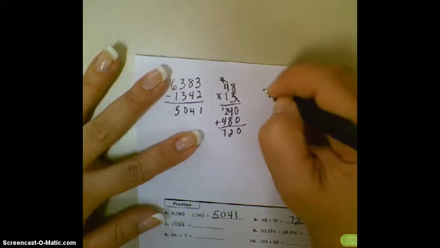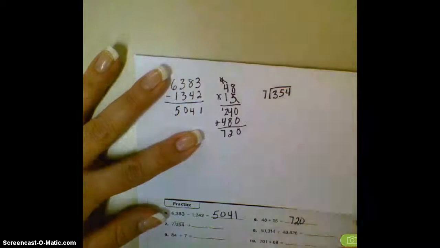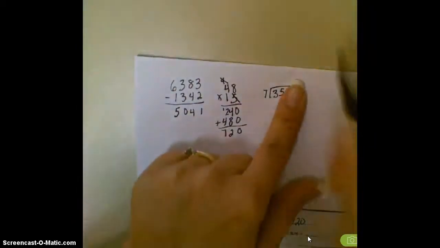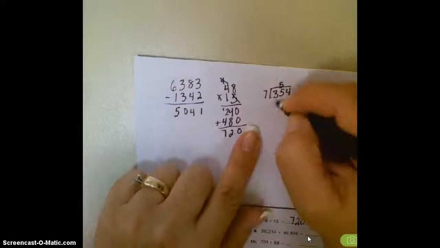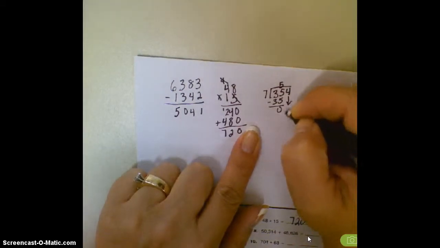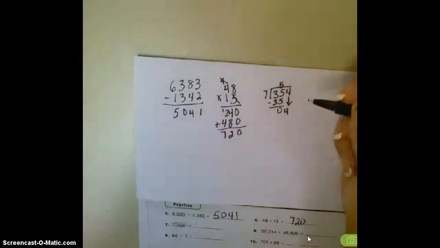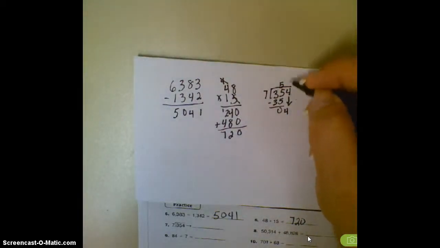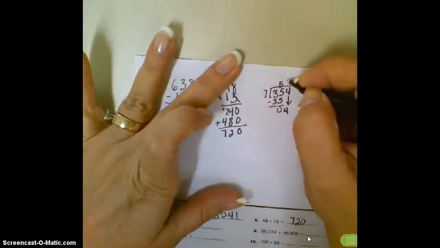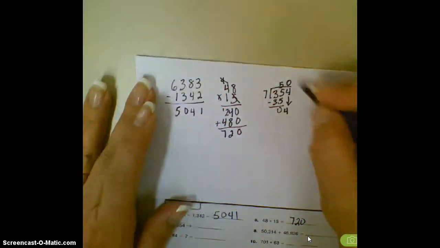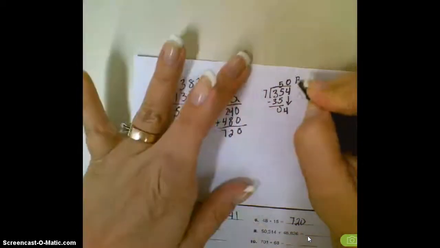354 divided by 7. 7 doesn't go into 3, but it will go into 35 if I look at it just that way. 7 times 5 is 35. Subtract and I get 0. We'll bring down the 4. Now 7 doesn't go into 4, and 4 will be a remainder. However, we need a digit up here to show that it was a 0 here, because 7 won't go into it. So we need to leave it as 50, remainder 4.